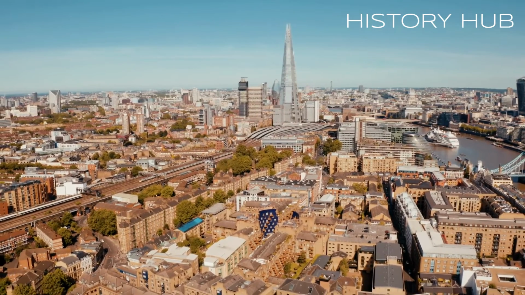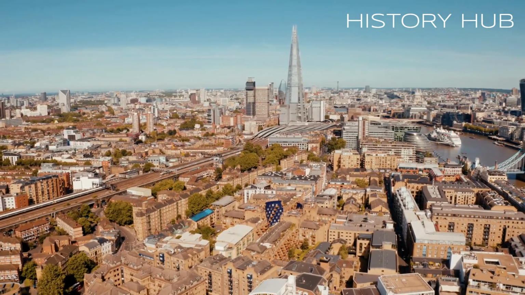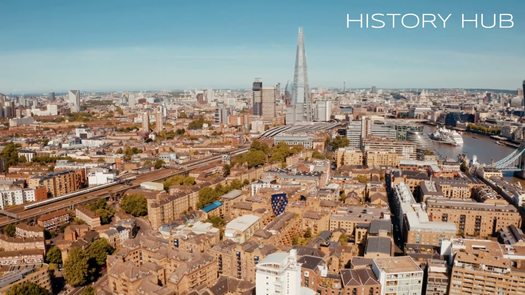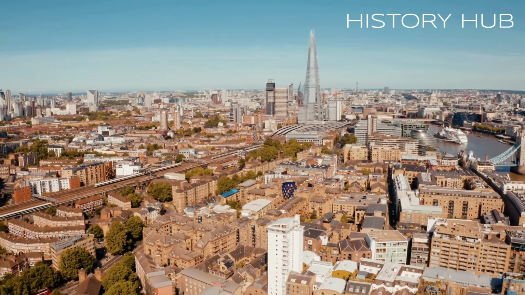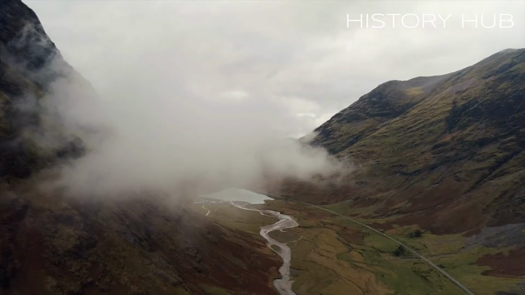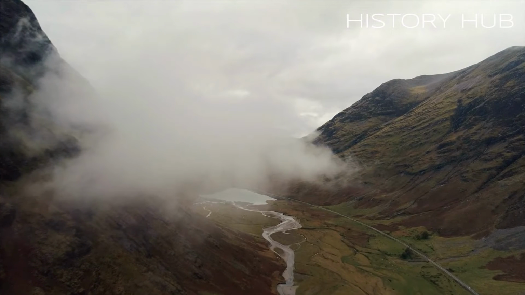Britain no longer had the wealth to maintain an empire, so it granted independence to almost all its possessions.